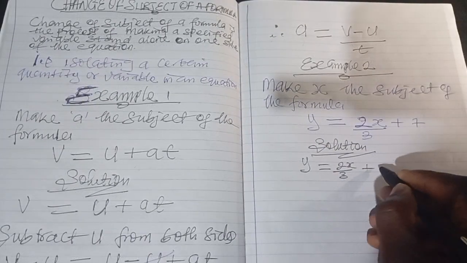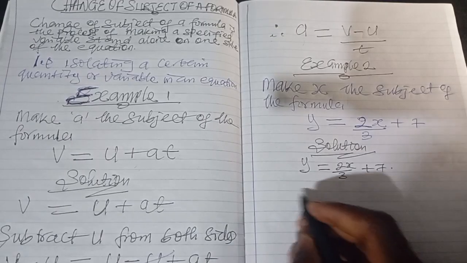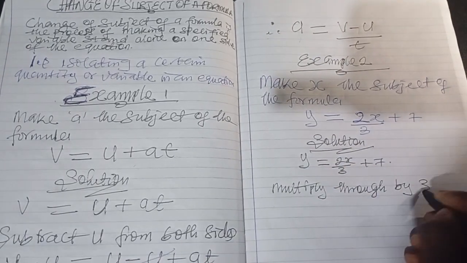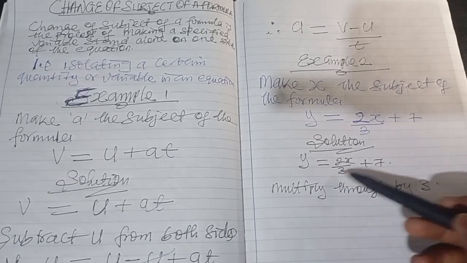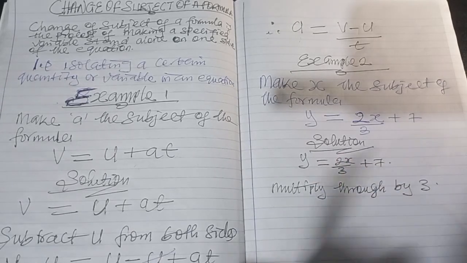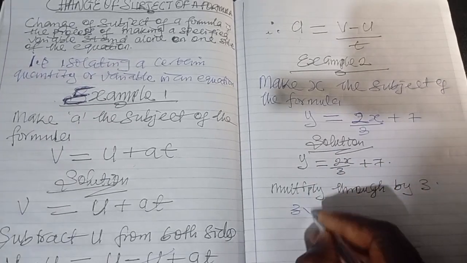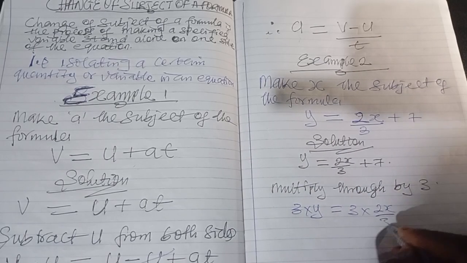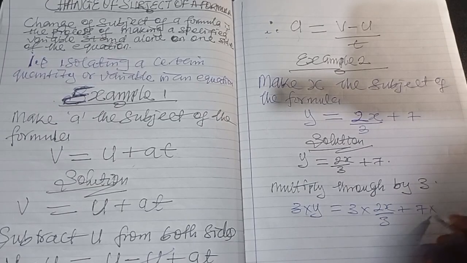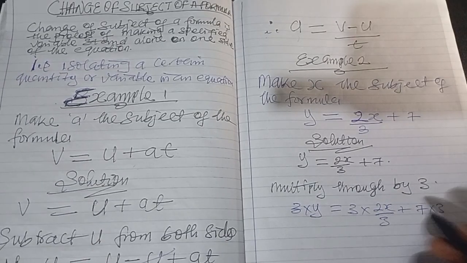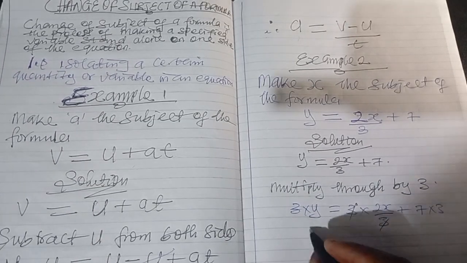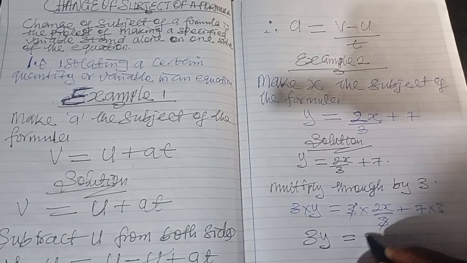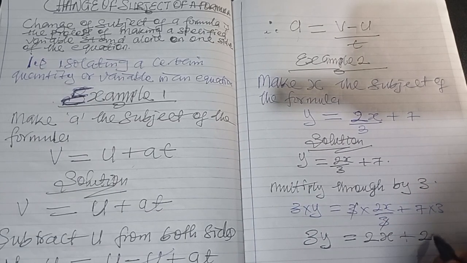Y is equals to 2x over 3 plus 7. Now multiply through by 3 to clear the fraction. We are going to multiply through by 3 to clear this fraction, okay? So we are having 3 multiplied by y is equals to 3 multiplied by 2x over 3 plus 7 times 3. Good. So that these 3 can cancel this. We have 3y is equal to 2x plus 21.